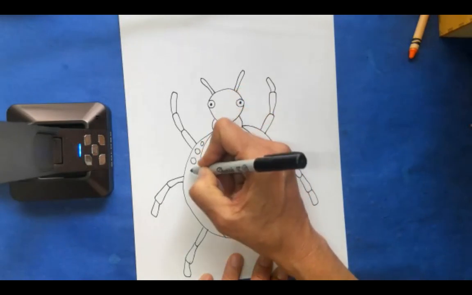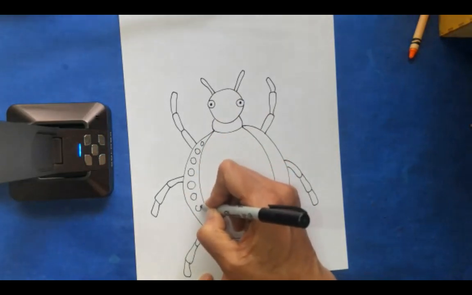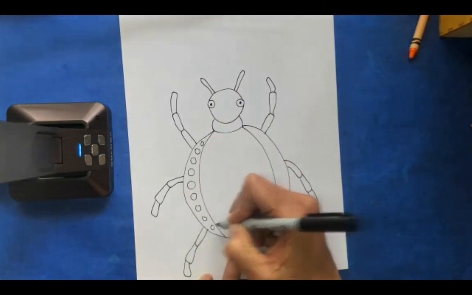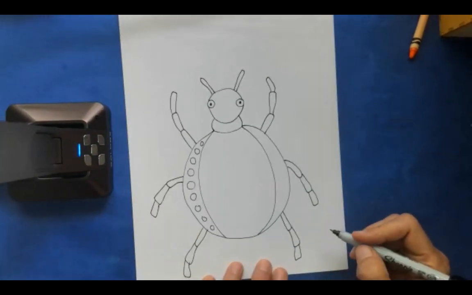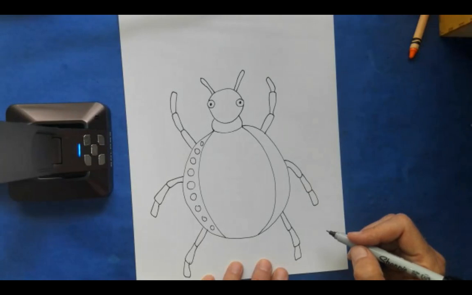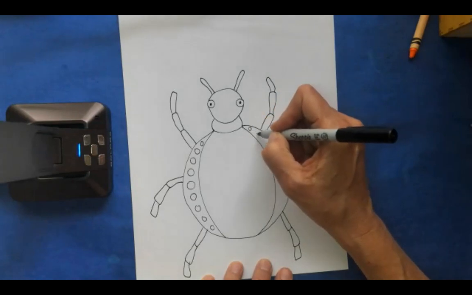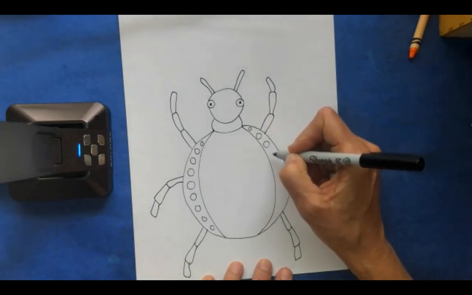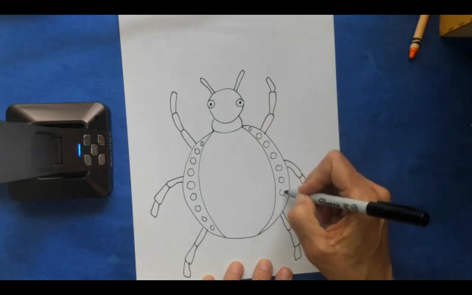Circle, circle, circle, circle. And when you repeat something over and over again, it is called repetition. Try saying repetition. Repetition. I'm going to do the same thing on this side. You decide what shape you want and go ahead and fill it in.